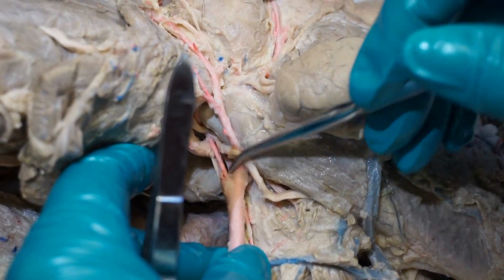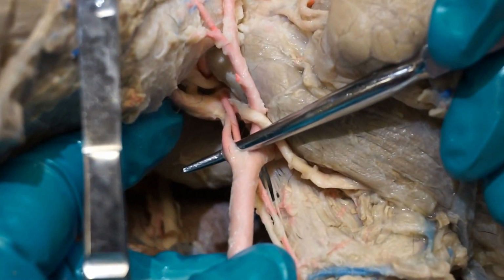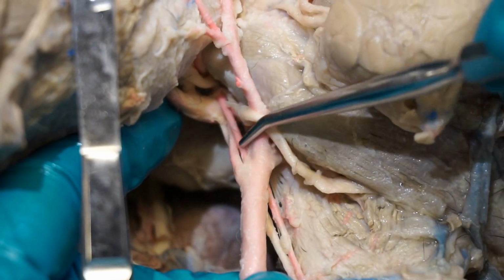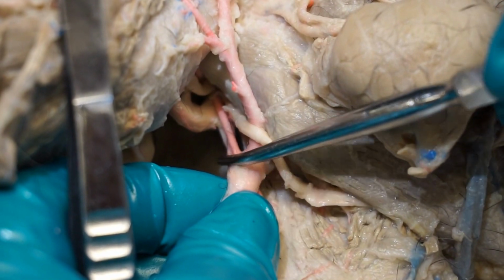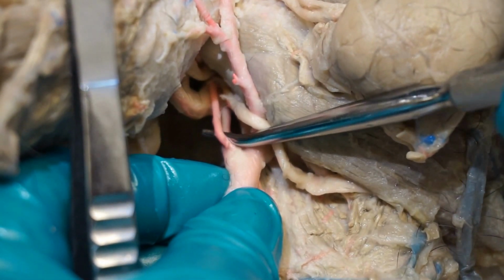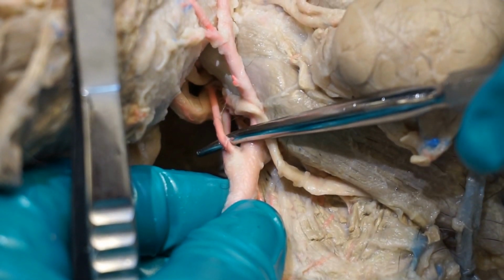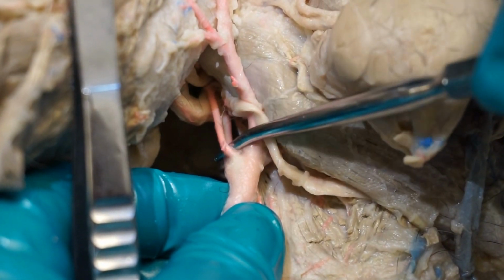What we are looking for now is the internal carotid artery, which should come off of the common carotid, and we can usually distinguish it by this little bump called the carotid sinus. There is another vessel that comes off very close to the internal carotid called the occipital artery.